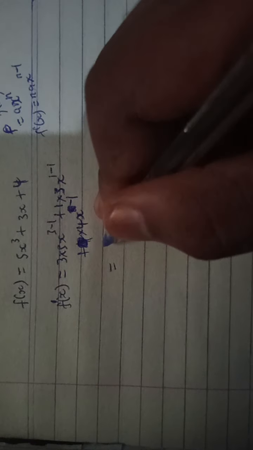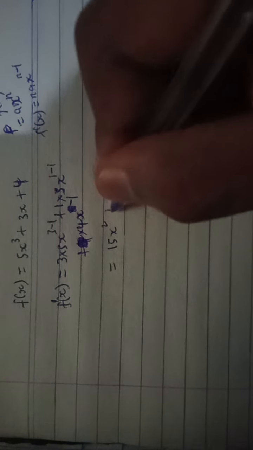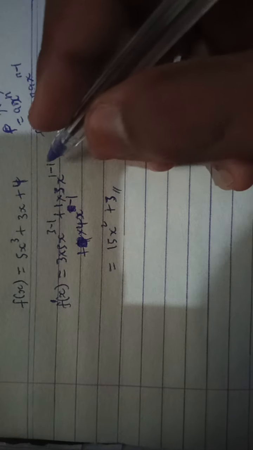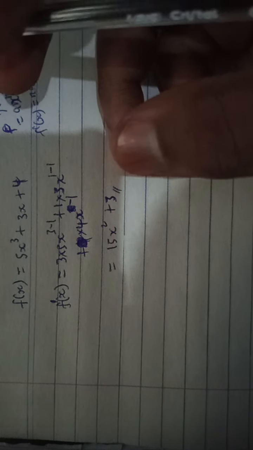So we'll get it as 15x power 2 plus 3. So have you seen that? So guys, because 1 minus 1 is 0, x power 0 is 1. So this is our answer to this without using first principles. If it had been first principles, it would have been long. We wouldn't have gotten the answer by now. So let's solve another one.